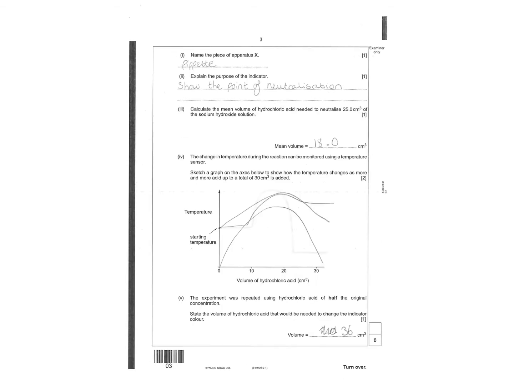It was balanced to start with. Next question then asks you to name apparatus X, which would be the pipette, and explain the point of the indicator, and that's the point of neutralization, and then to work out the mean, so add them all up and divide by 3. Okay. There's a lot going on here. We want to follow this one by here.